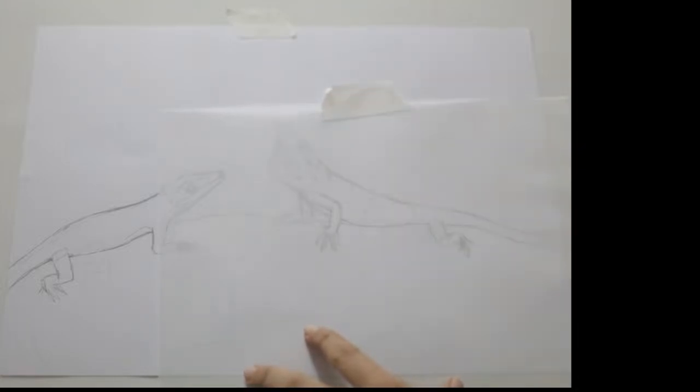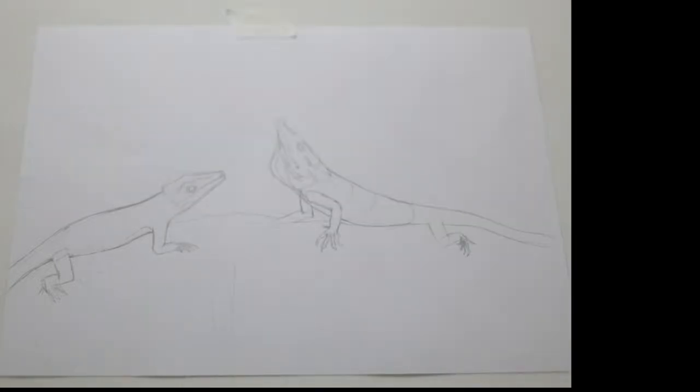Okay, but then this one would not be looking at the other one. I think this is interesting because if they're doing just a mating, what's the name of this?